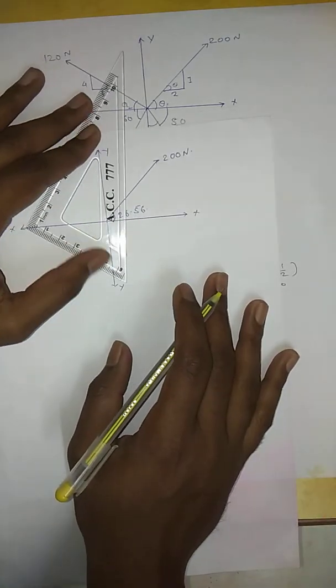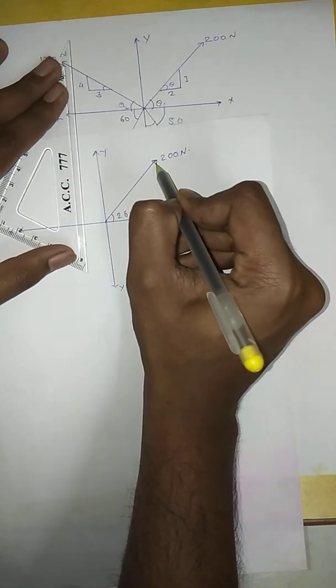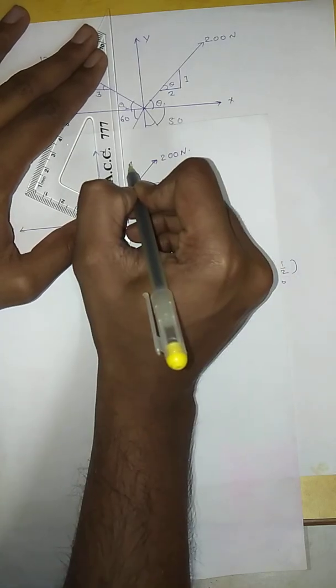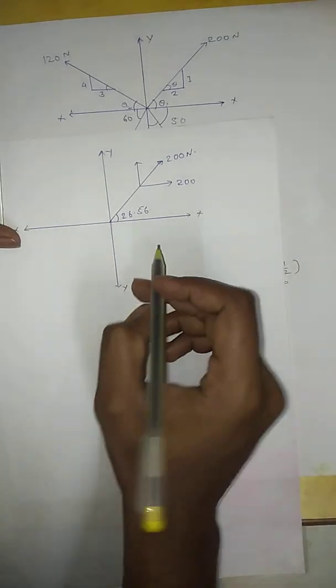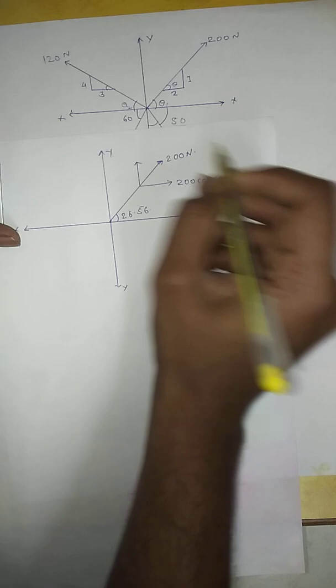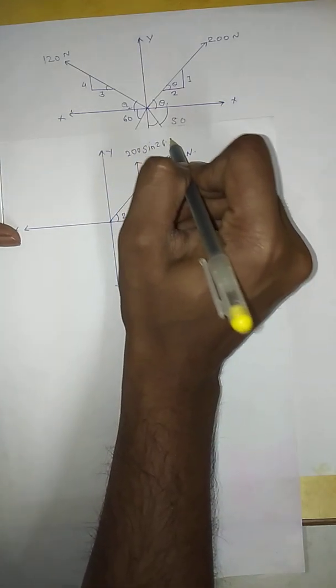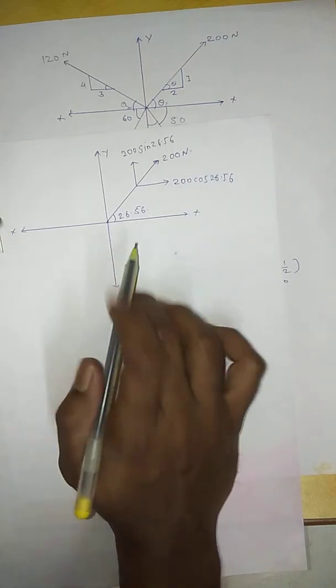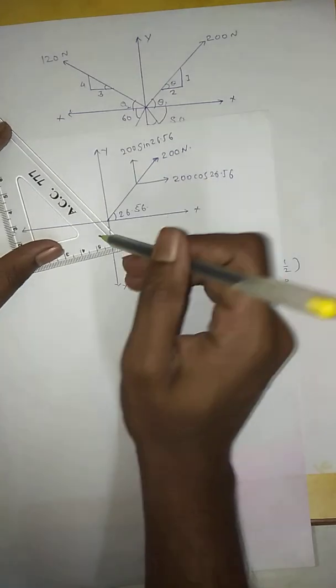So you can resolve. How to resolve? This is x and y and this is in this particular quadrant and this direction is outward. So show it like this. Okay, so here 200 force and the horizontal component will be cos 26.56. Here it will be 200 force sine 26.56. Okay, as we know the angle with the x-axis, this will be our cos, this will be our sine.